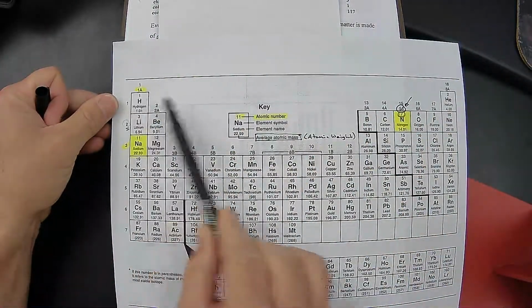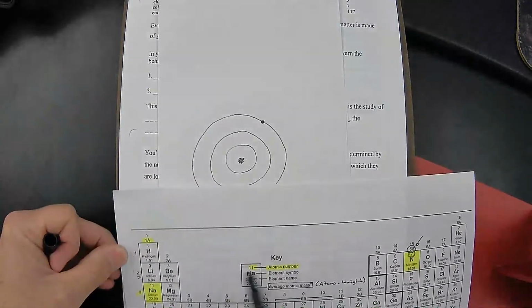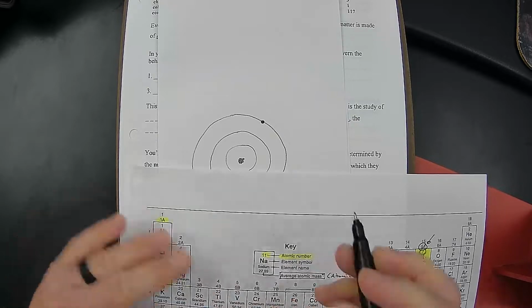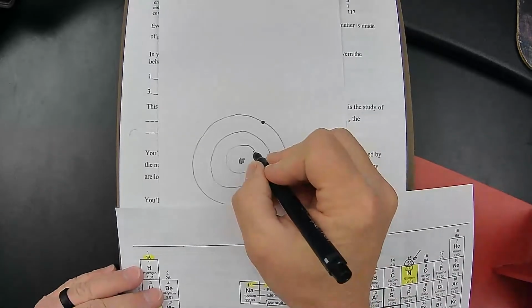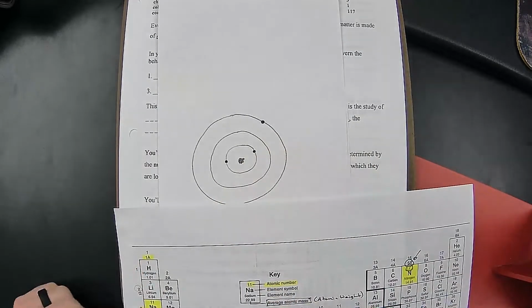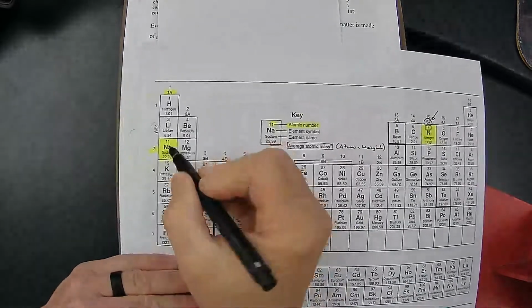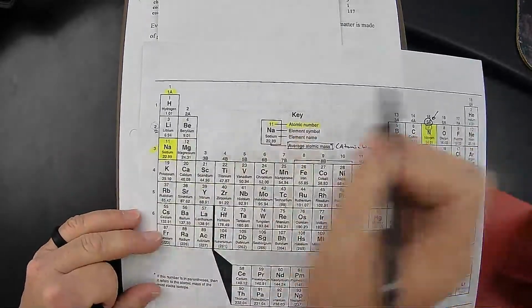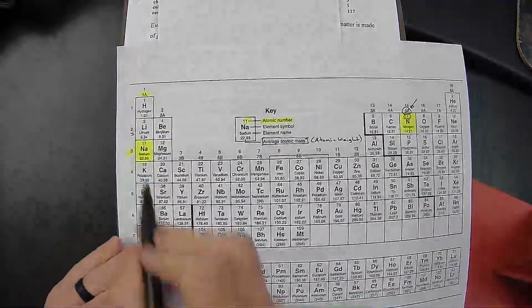Row 1 is energy level 1. Because we count 2 spaces, we put 2 electrons into row number 1. We're trying to walk our way through to get to 11.